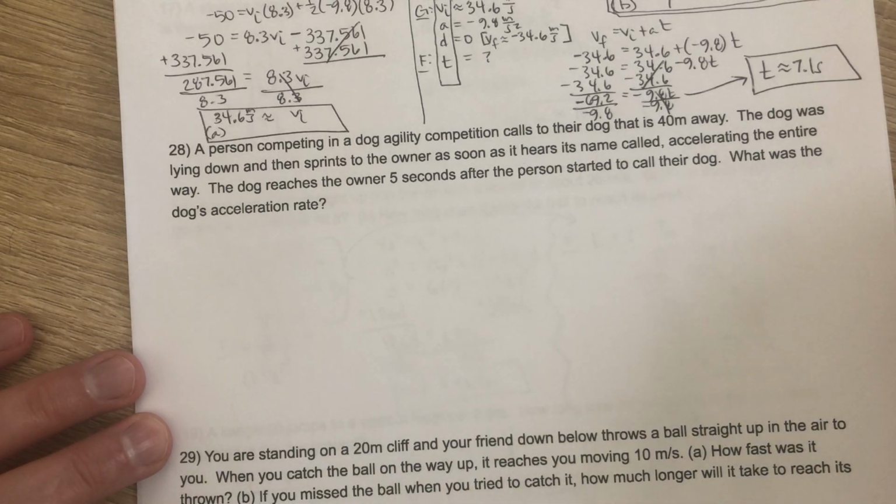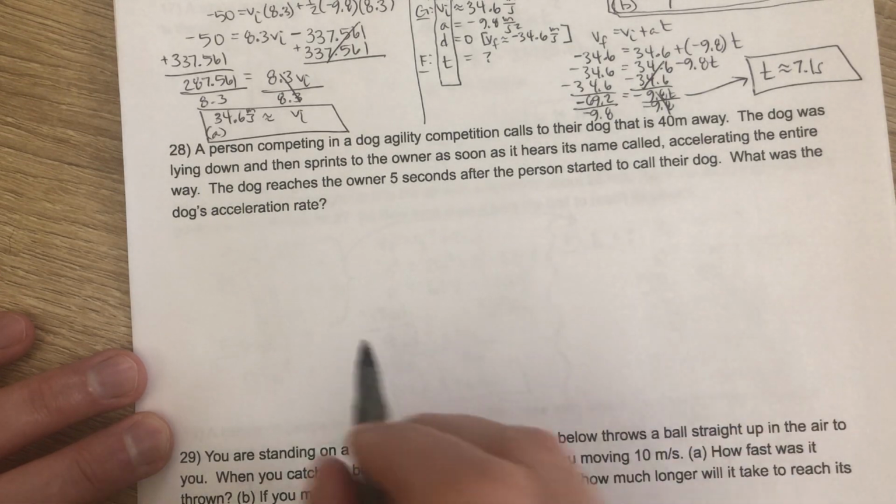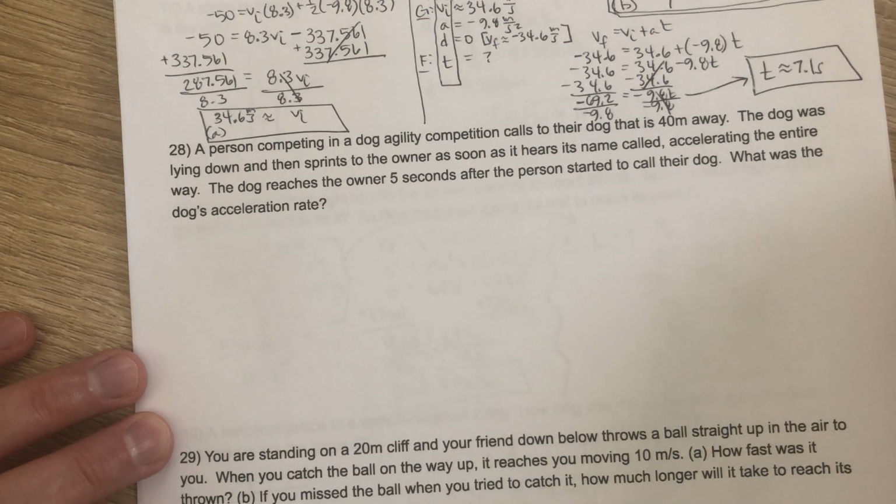Okay, continuing on with our one-dimensional motion analysis. Number 28, a person competing in a dog agility competition calls to their dog that's 40 meters away. The dog was lying down and then sprints to the owner as soon as it hears its name called, accelerating the entire way. The dog reaches the owner 5 seconds after the person started to call their dog. What was the dog's acceleration rate?